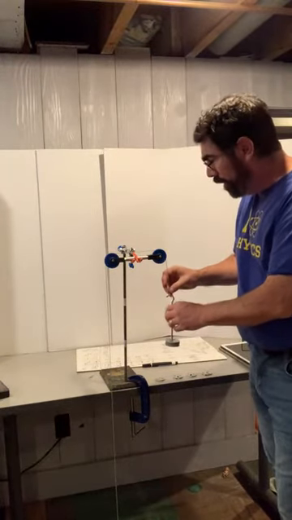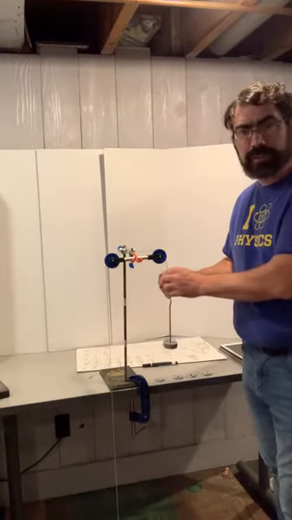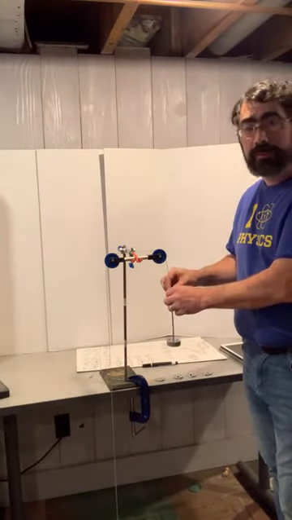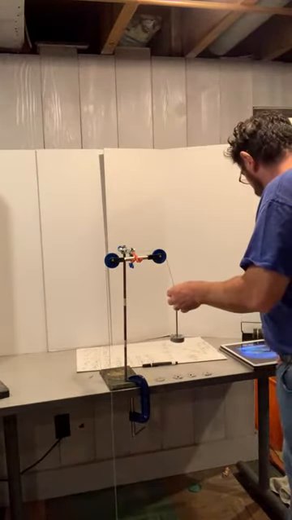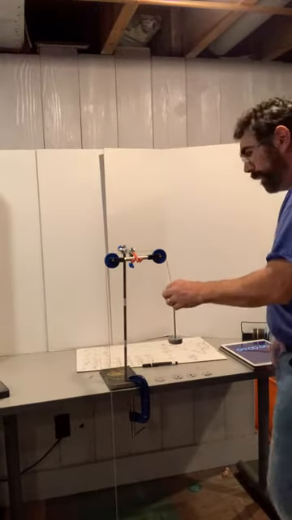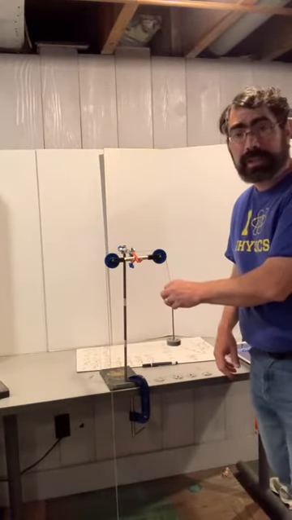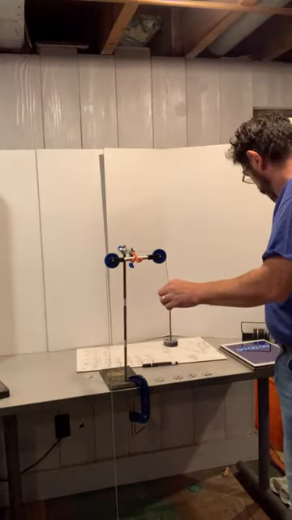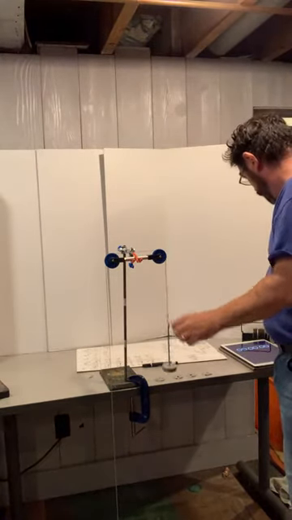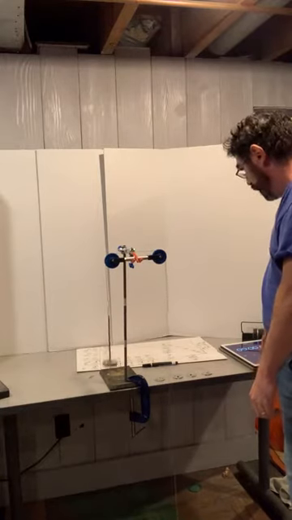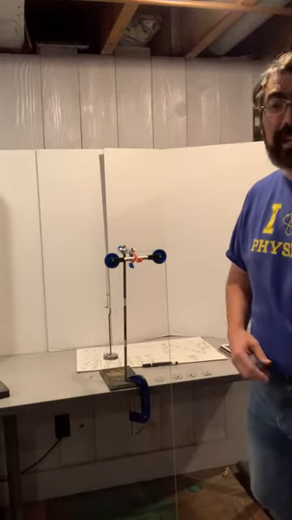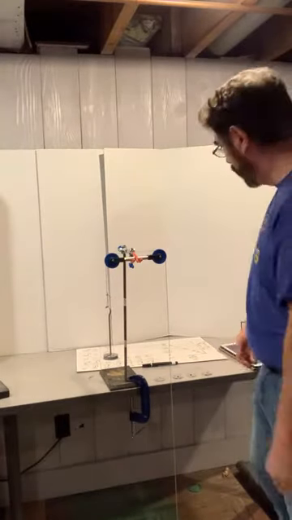150 grams. So mass 2 is 150 grams, and mass 1 I said was 200 grams. Let me get my stopwatch going. And so I said we're going to measure these 3 times in order to take the average. So ready, set, go. Okay. So the first time is 0.96 seconds.